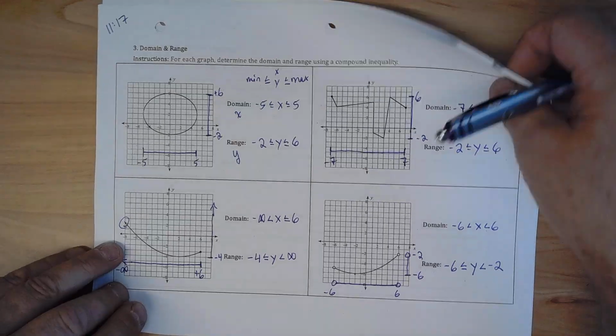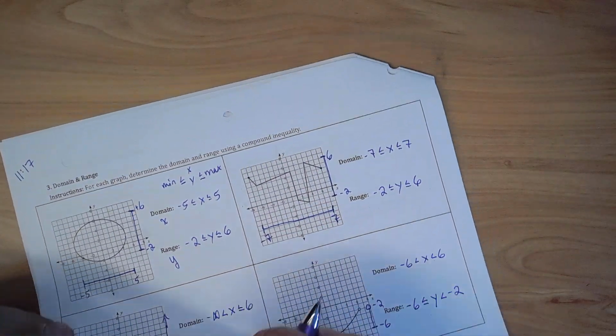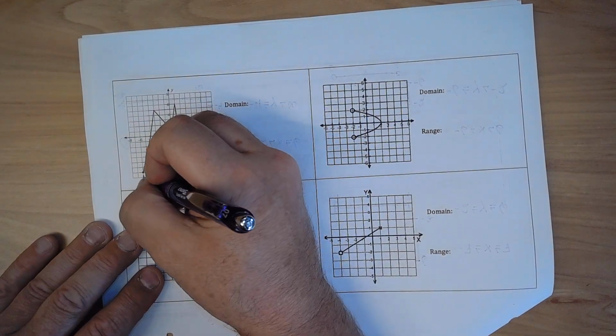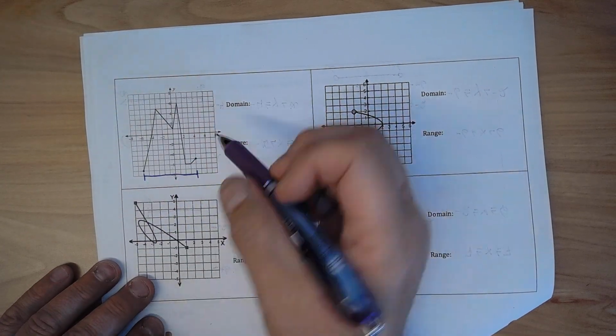Okay, we are turning the page, and we are done with... oh, wait. I take it back. There are some more domains and ranges, so I'm just going to go ahead and draw them. I'll spend a little less time on these unless I see something odd.